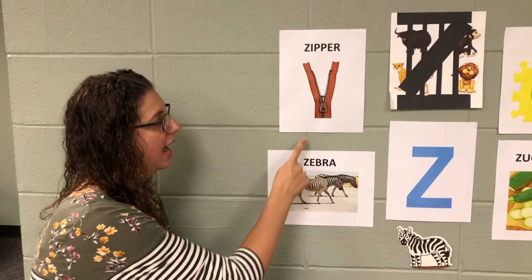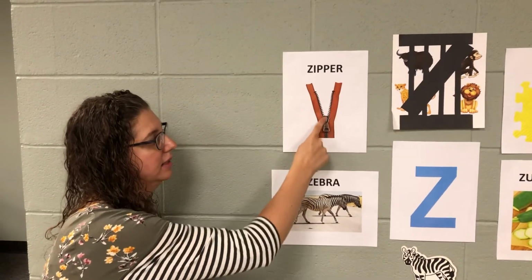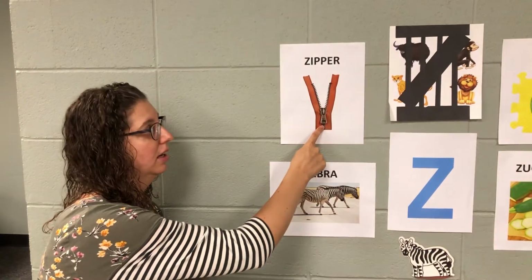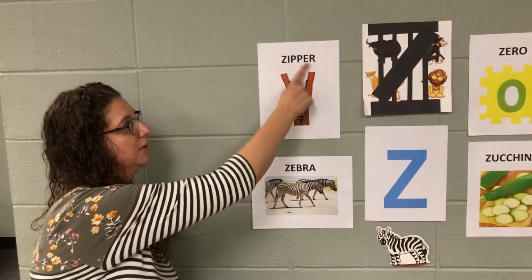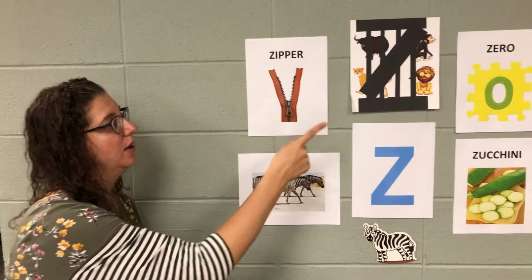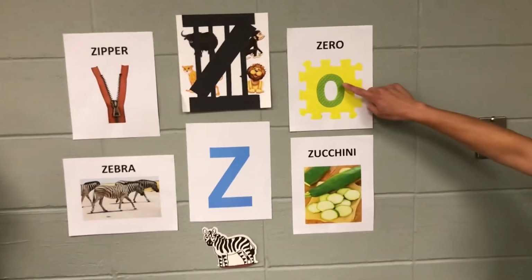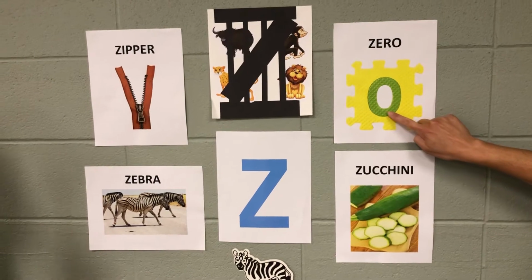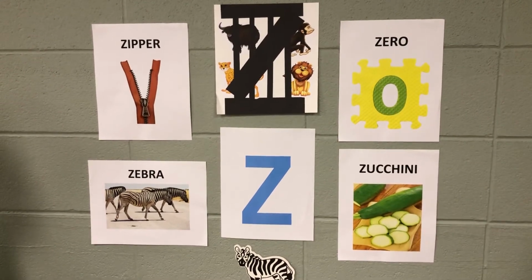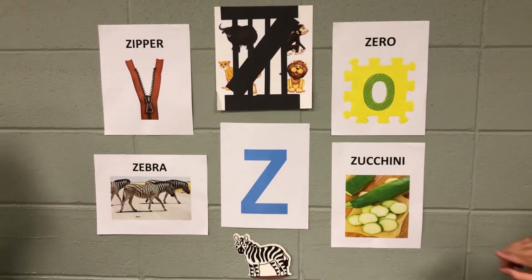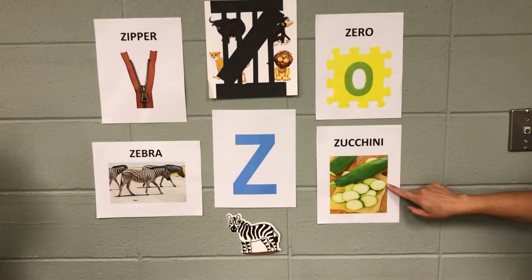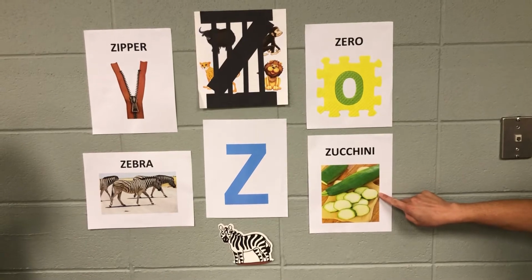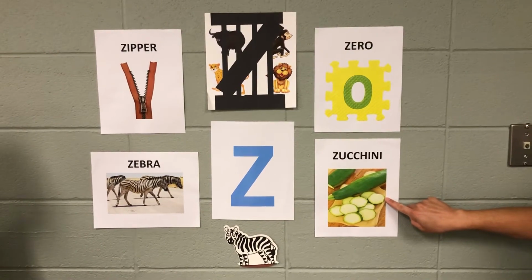And then here we have a zipper. Maybe you have a zipper on a jacket or a coat or something else, and zipper starts with the letter Z. Then over there on the other side we have 0. It is the number 0, and that is like nothing. So 0 begins with the letter Z. And then underneath of that we have zucchini, and zucchini is a vegetable, and it's one of my favorite vegetables. You might grow some zucchini in your garden.